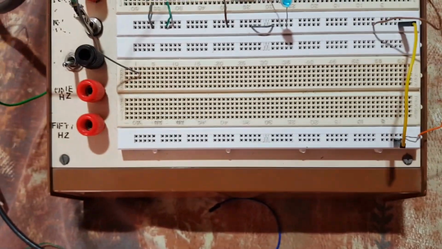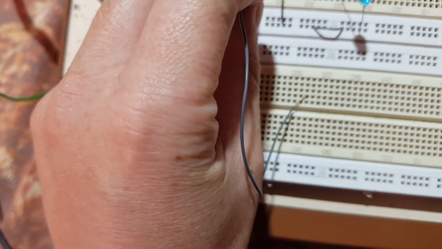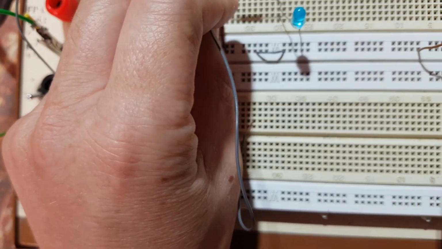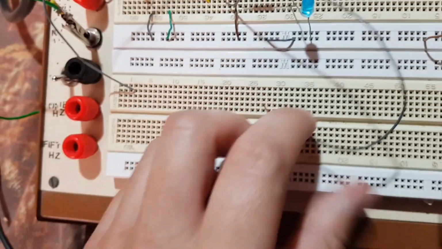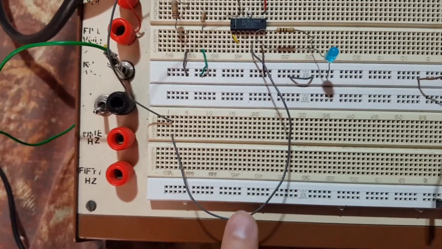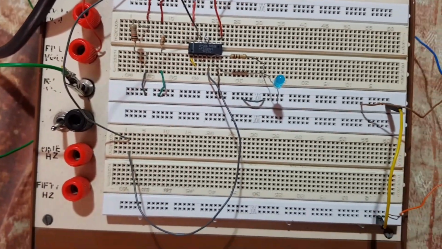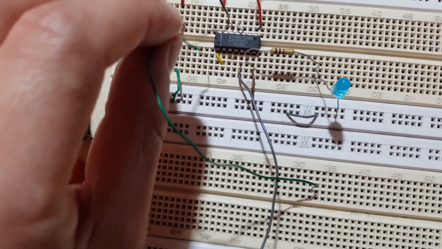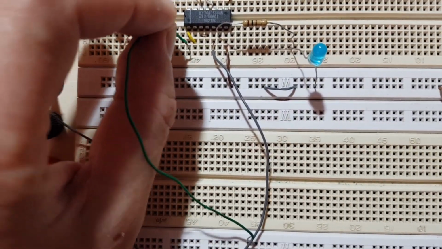Then the other gray wire I will connect to pin 5, which is also connected to S1. As you can clearly see, here's the gray wire, here's the other gray wire. Then I will take green wires for S2 and I will connect the one green wire to pin 1.